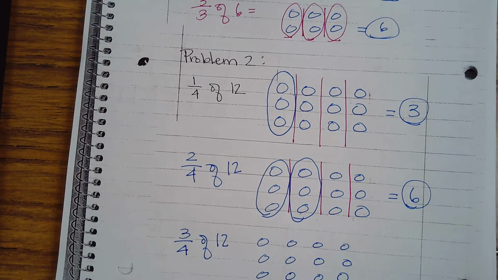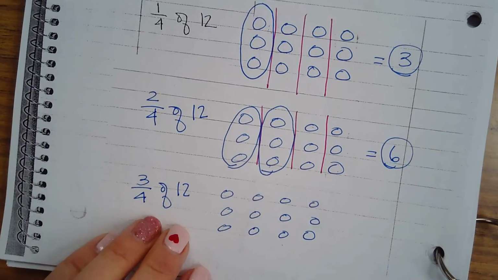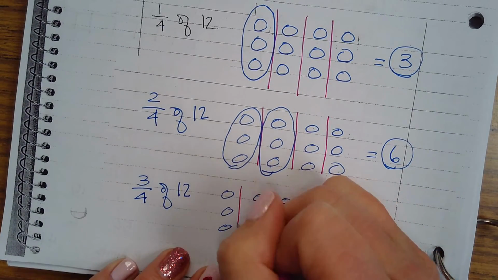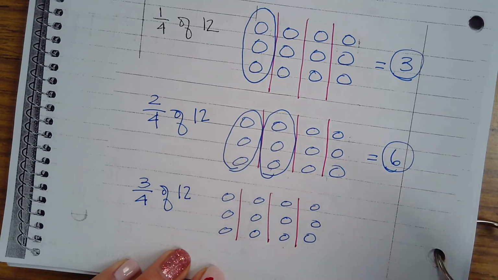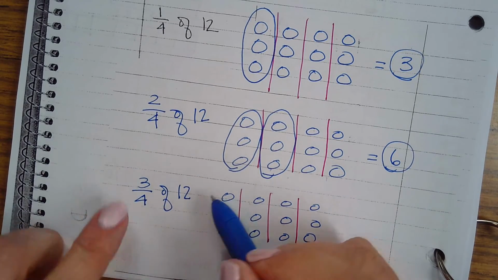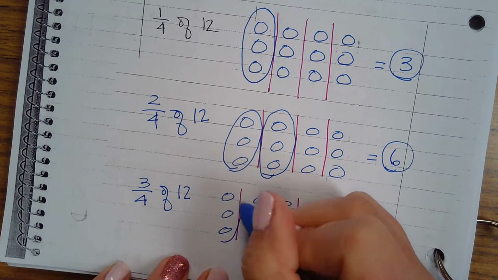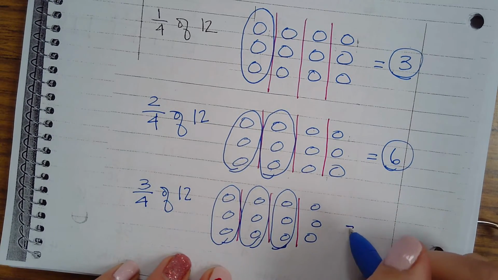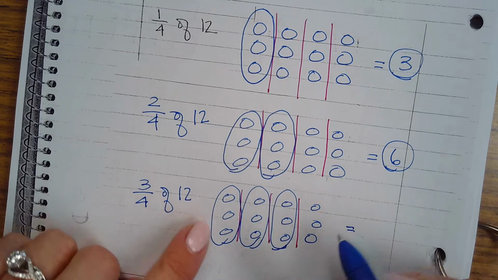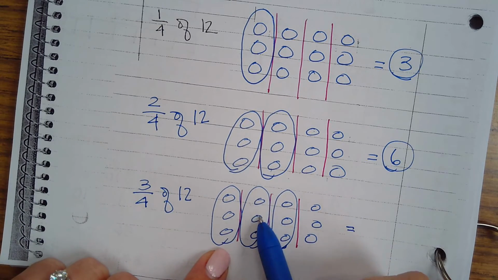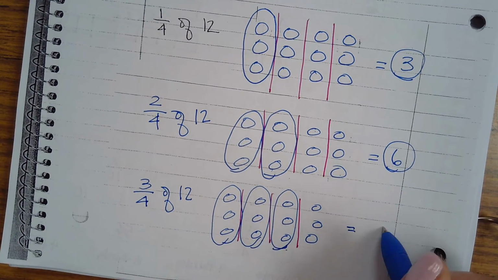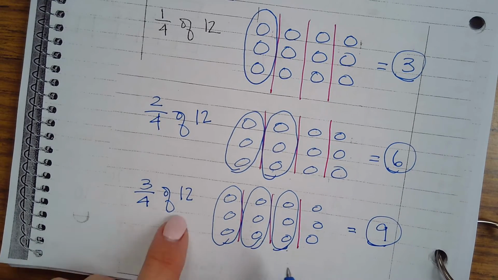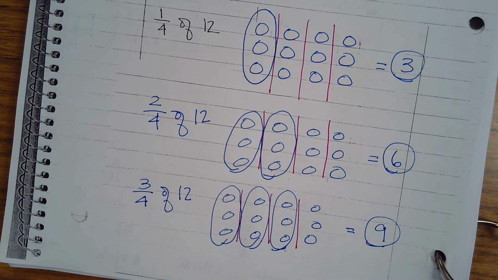Let's break that up into 4 equal sections. Now let's grab 3 of those sections. 1 section, 2 section, 3 section. So 3/4 of 12 is equal to 1, 2, 3, 4, 5, 6, 7, 8, 9. So 3/4 of 12 is equal to 9.